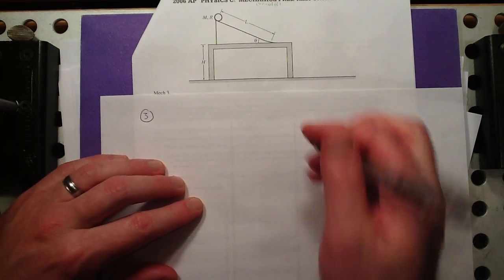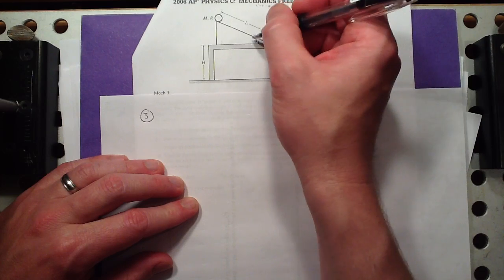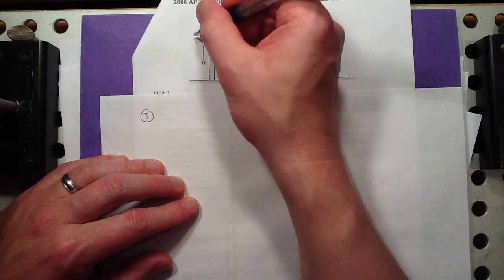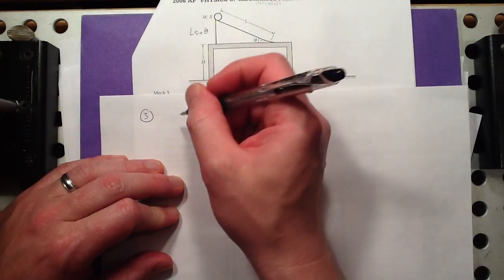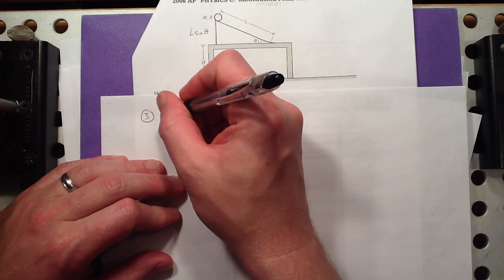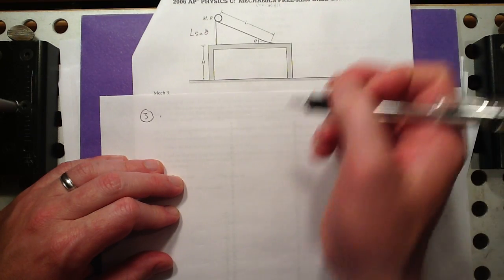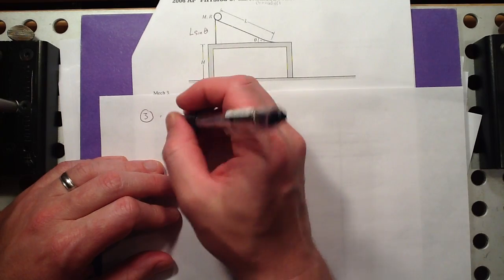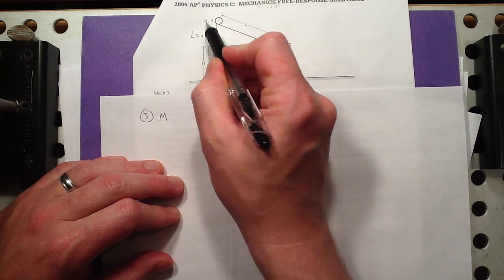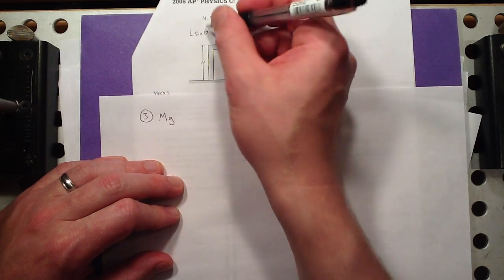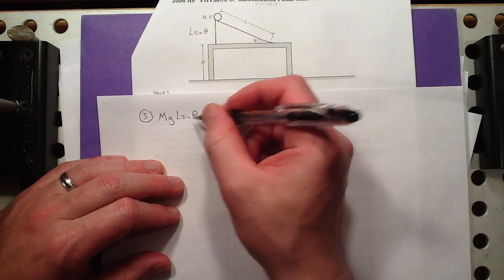How far is it dropping? This side is opposite to that angle, so it would be L sine theta right here. We're turning all of its potential energy into all of its kinetic energy down here. So its potential energy would be mgh, so that's capital M, the mass, times g, times L sine theta, which is the height. That's its potential energy.